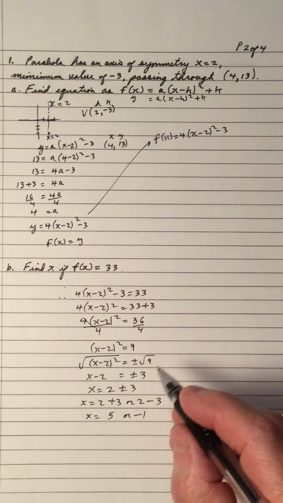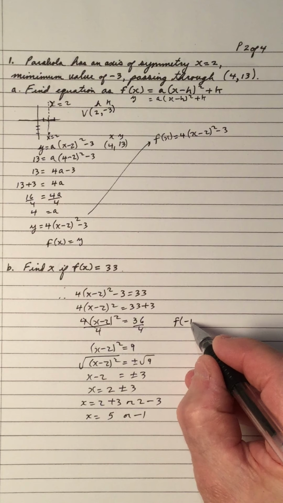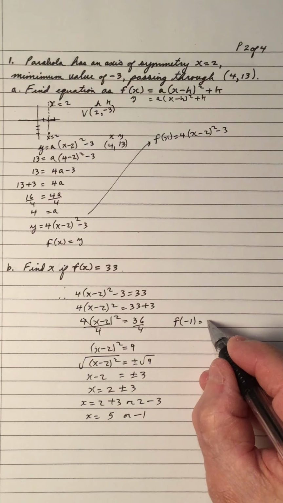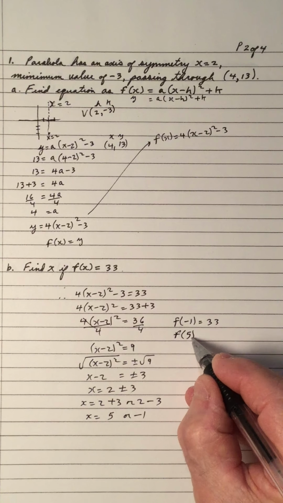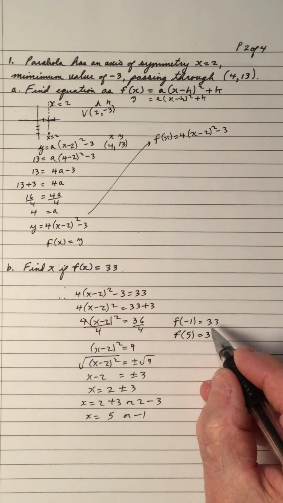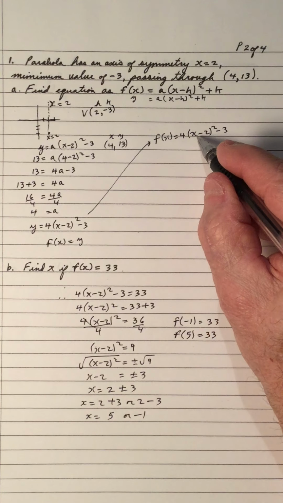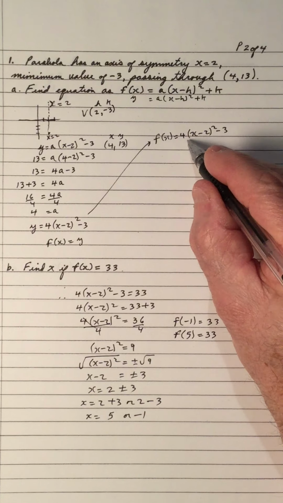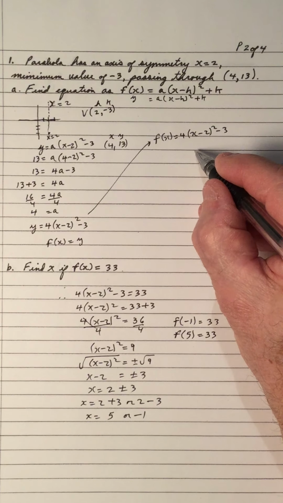So if you did the f of negative 1, you would come up with a 33. If you did the f of 5, you would come up with a 33. Remember, the f of x is negative 1. So if you put a negative 1 into this equation right here, the f of negative 1, put a negative 1 in, you'll get a 33.